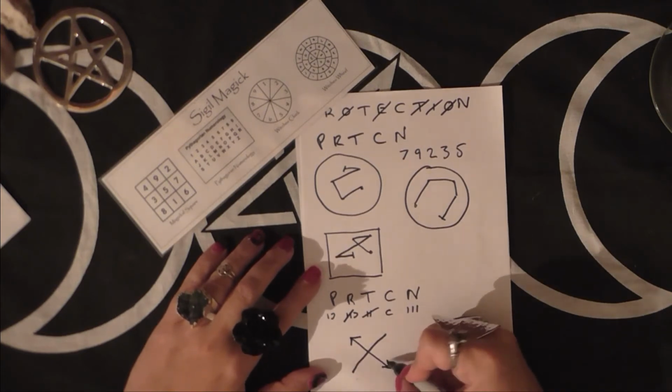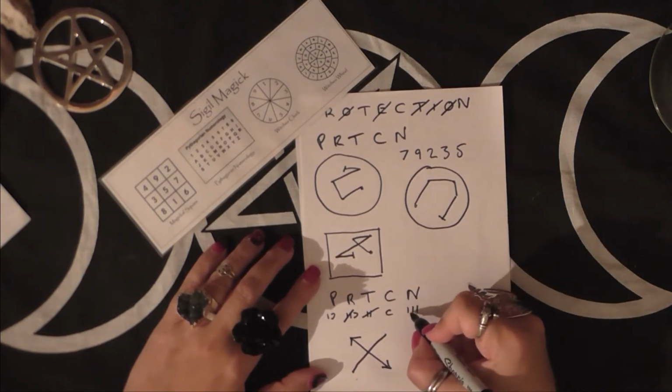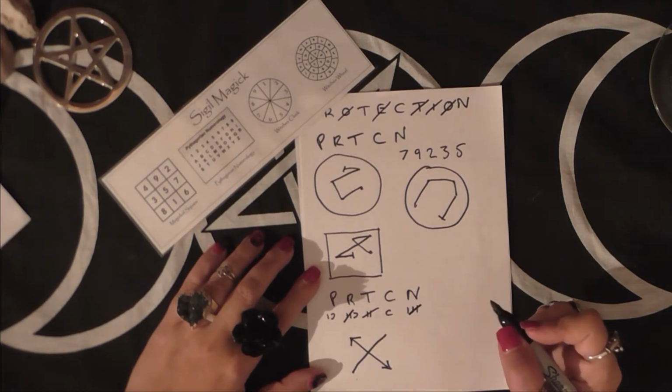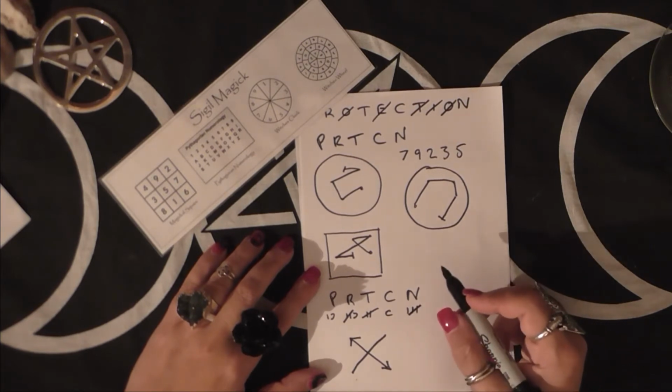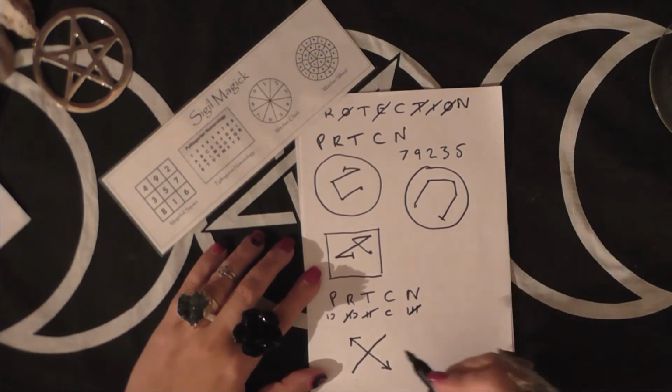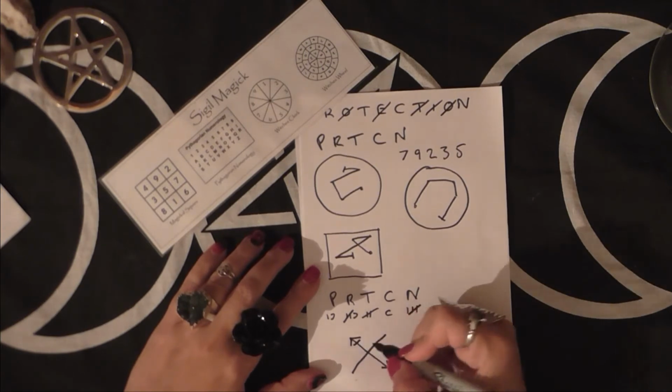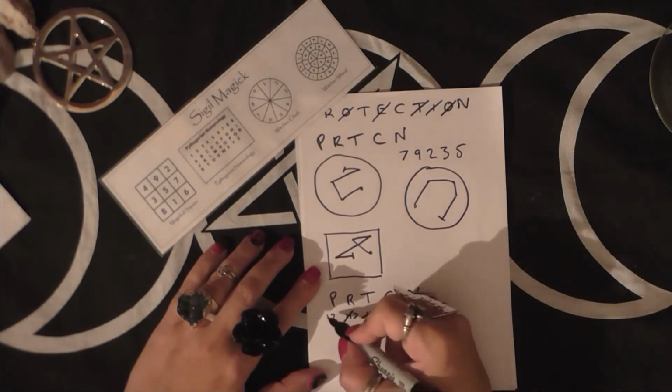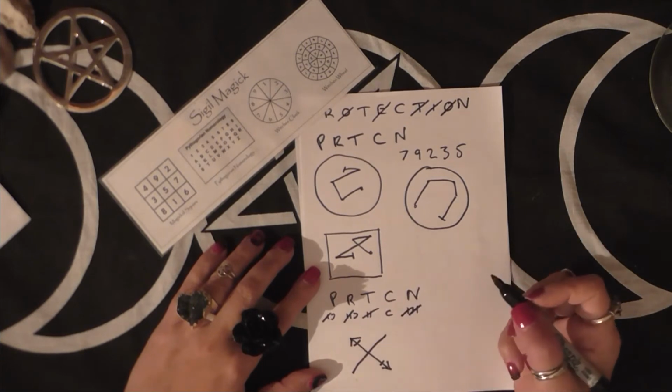And another pointy arrow that way. If you think of it, a pointy arrow, take out those two. And that's that one and that one.